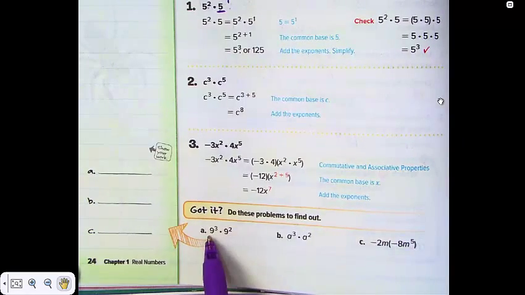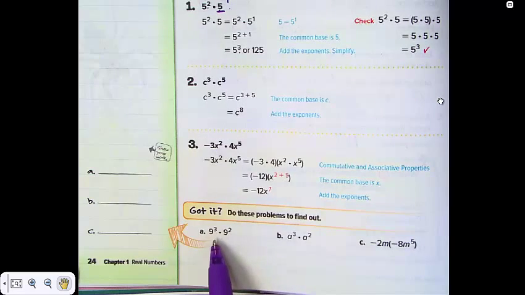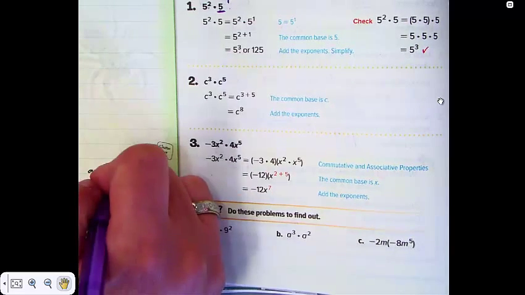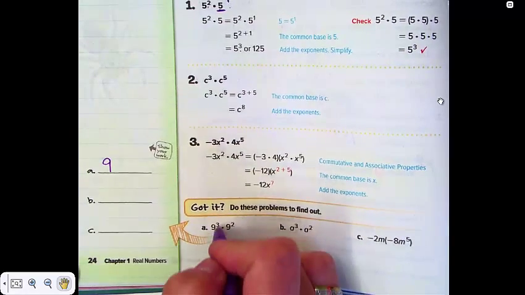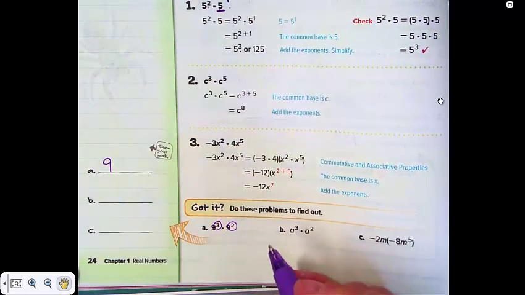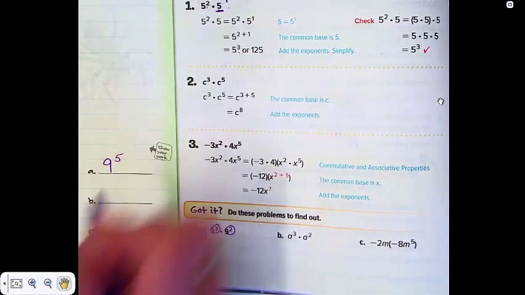It says 9 to the 3rd power times 9 to the 2nd power. Is my base the same? Yes, they're both a 9, so my base doesn't change. And then I add the exponents. I have an exponent of 3 and I have an exponent of 2. 3 plus 2 is 5, so my answer is 9 to the 5th.